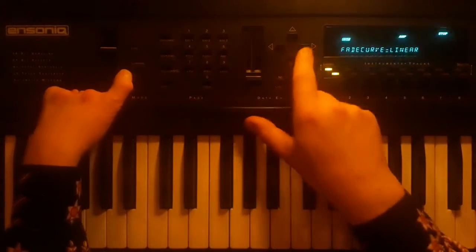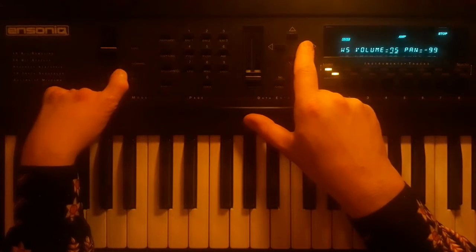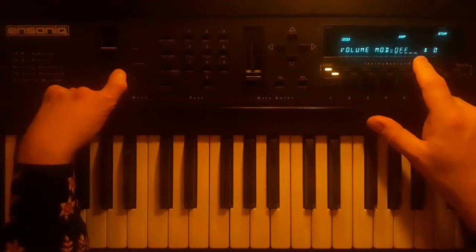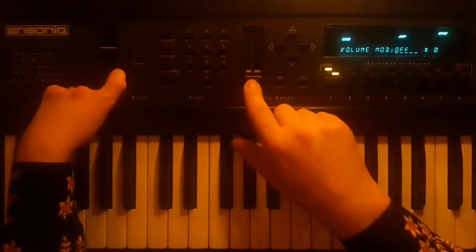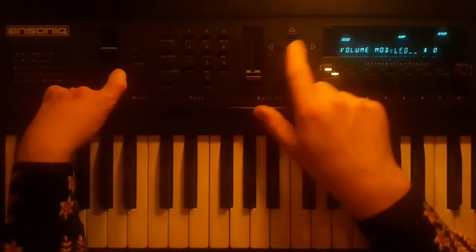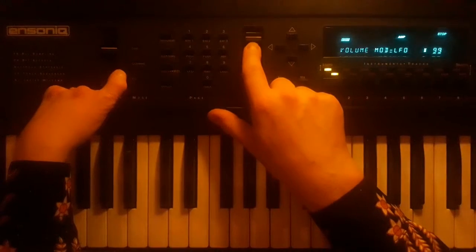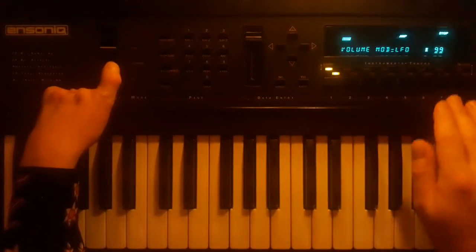we go to the edit amp page, and there we scroll to the volume modulation page, and we set that to LFO. We set the modulation value to 99, and let's listen to what that does.